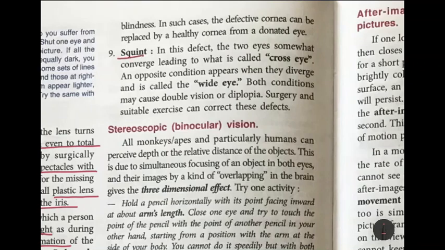Now next is squint. In this defect, the two eyes somewhat converge, leading to what is called the cross eye. An opposite condition appears when they diverge, and it's called the wide eye. Either the black portion of the eye comes together towards the nose, or they move far away, causing a squint. So both these conditions will cause double vision, which is known as diplopia. What is double vision known as? Diplopia. And the only way to correct these defects is by either surgery or by suitable exercise.